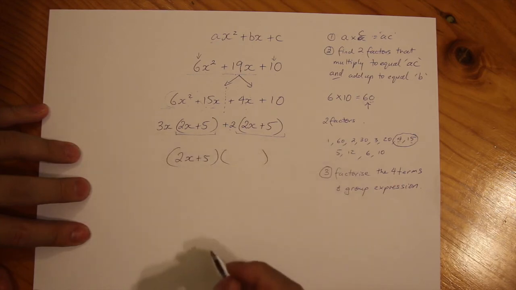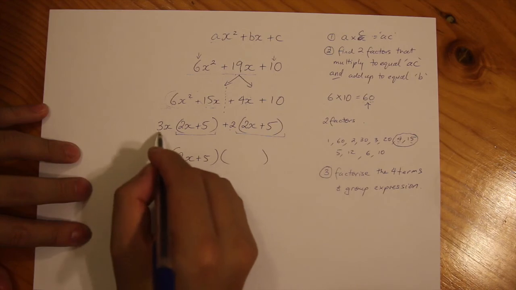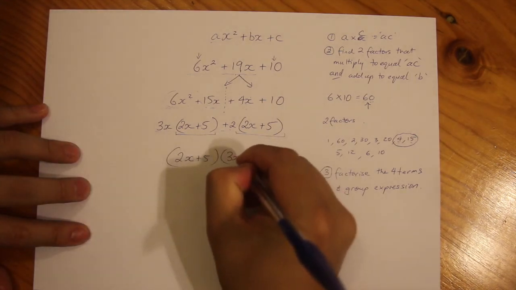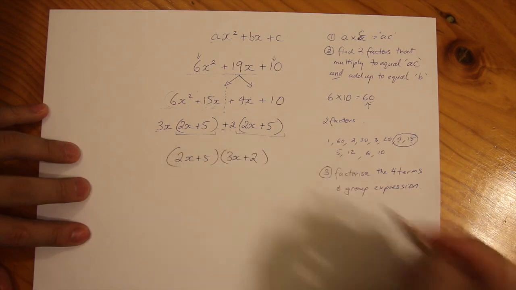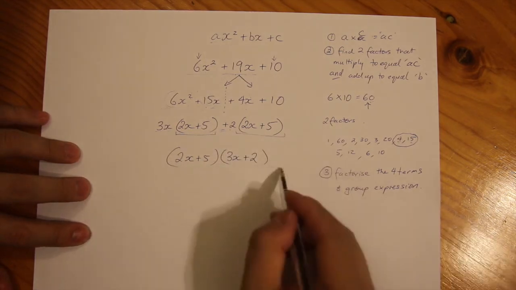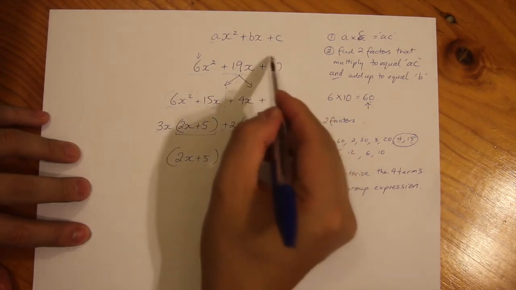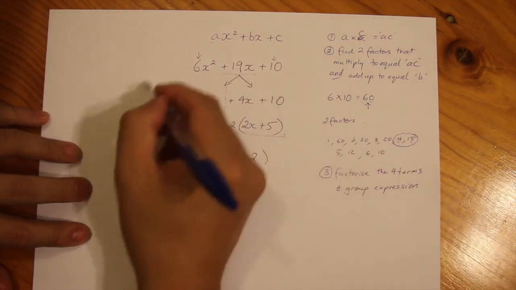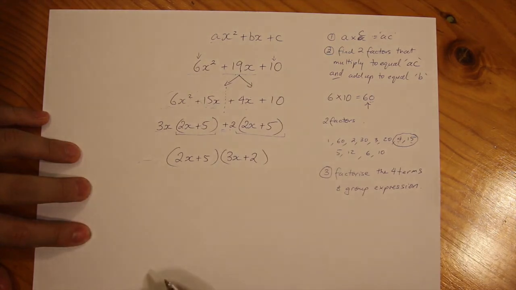And then in your second brackets, to finish off this example, we throw in the outside components, which is 3x plus 2. And there you have it. You have your factorized version of that equation into that form.